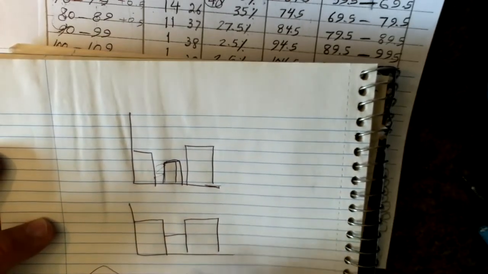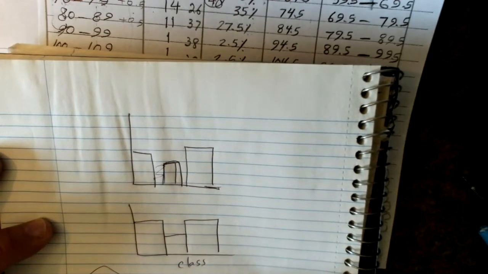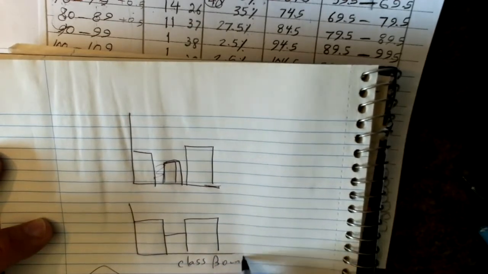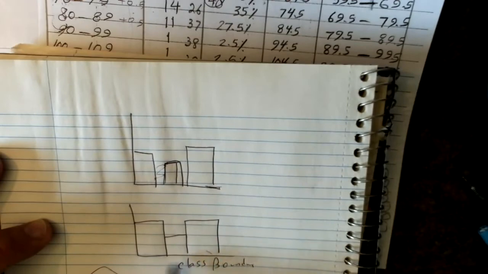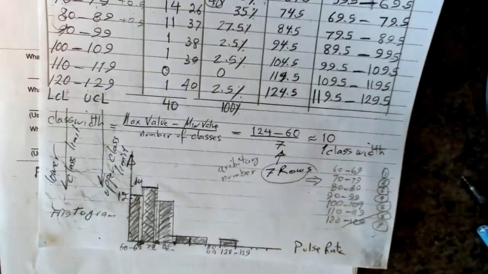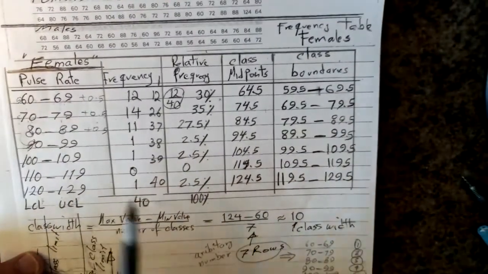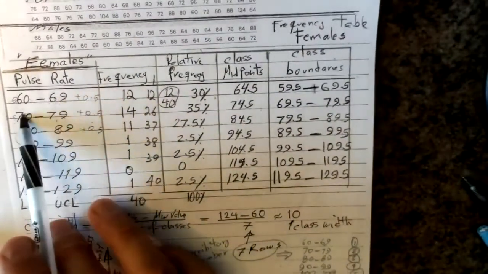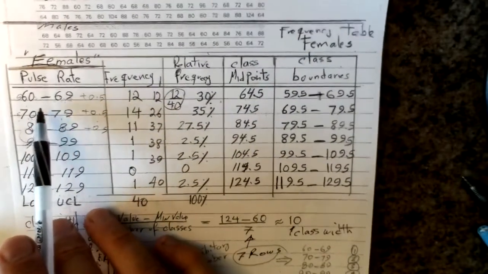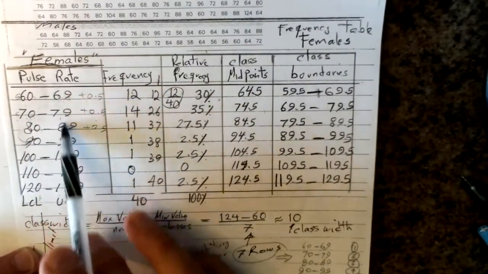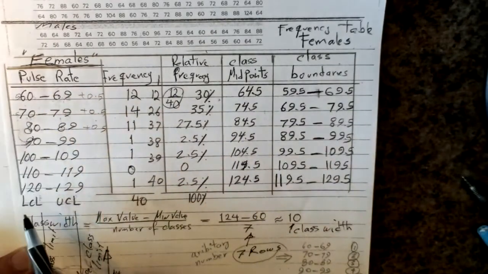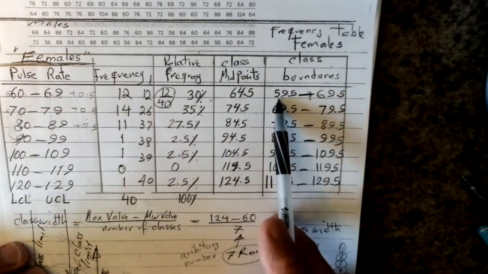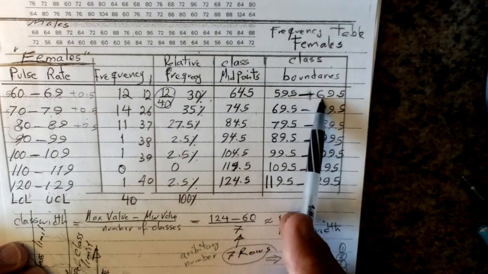So for this, we need to create a new column. They call it class boundaries. The difference is the class boundary doesn't have any gap. Now, how do I find the class boundaries? You understand that the difference of 69 and 70 is 1, and half of it is 0.5. So you take 0.5 and add it to all the numbers here and subtract it from all the numbers here. That gives you a new column. They call it class boundaries, 59.5 and 69.5, okay?